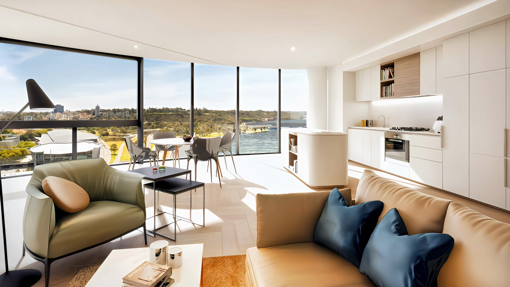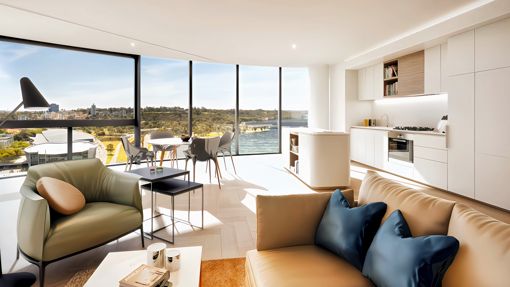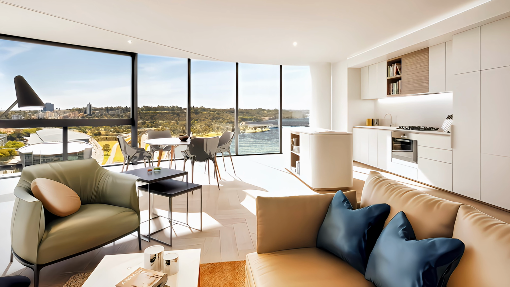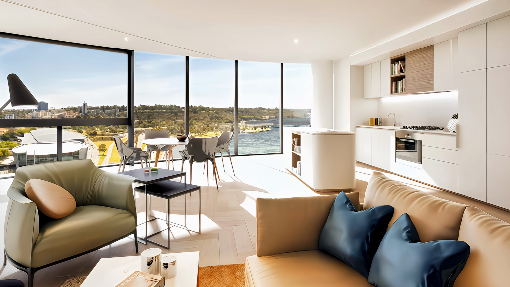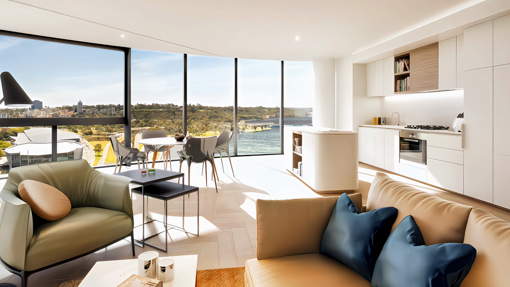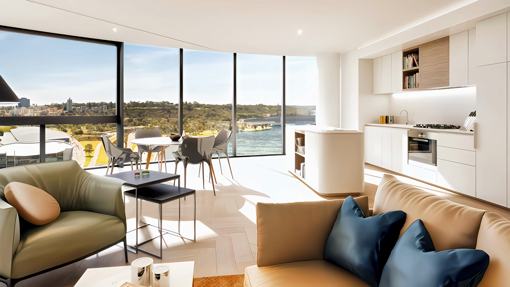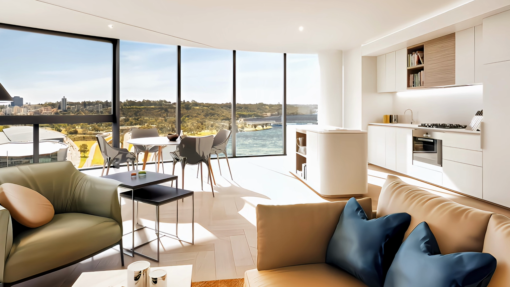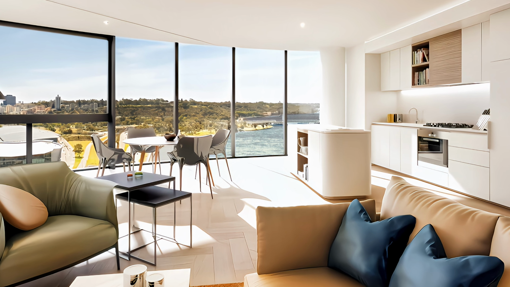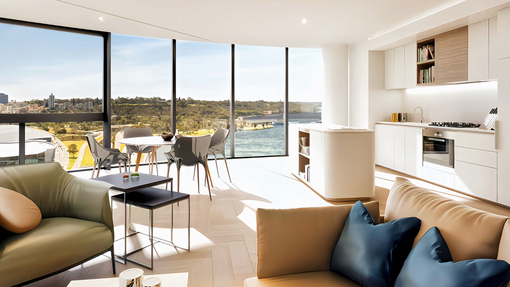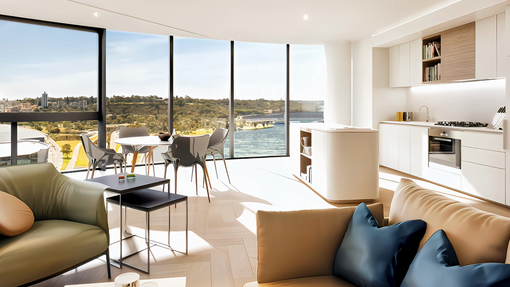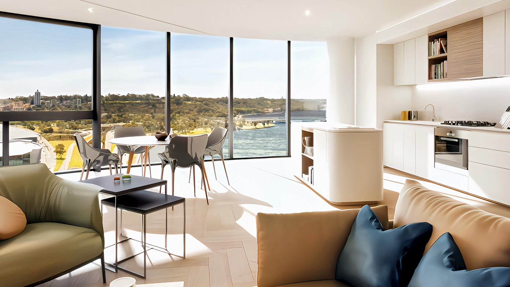This contemporary modern apartment from the image has a unique trapezoidal layout that maximizes the use of space and light. The light color wooden floor, the glass wall, and the white kitchen create a sense of openness and brightness in the space. The kitchen is modern and sleek, with the kitchen island and a white countertop.